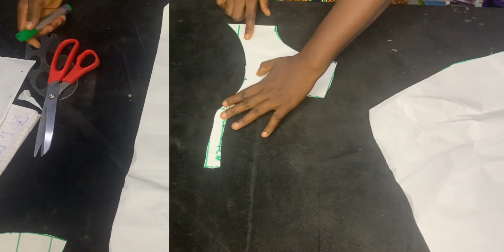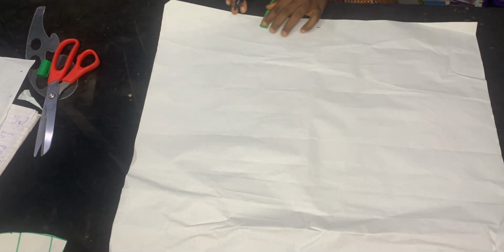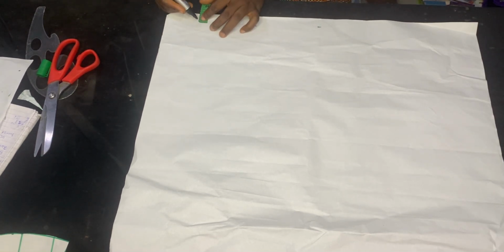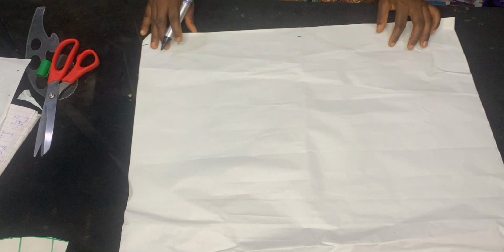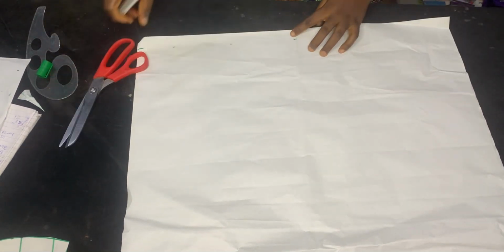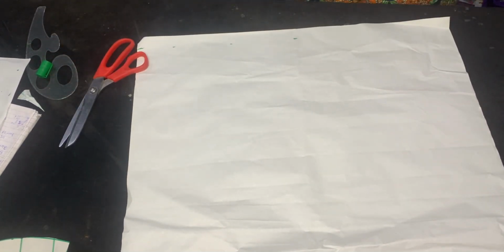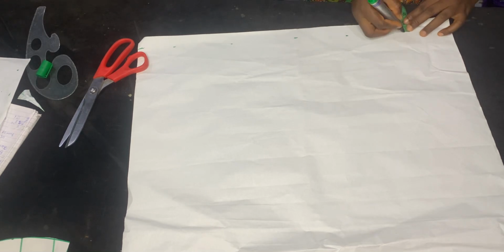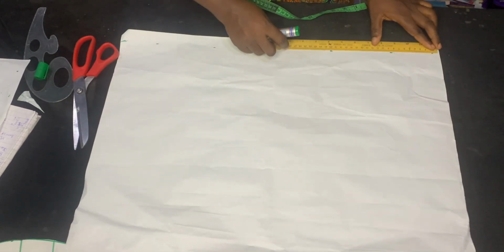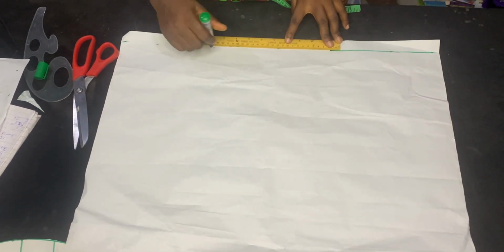So for the back piece, I'm going to mark out 1 inch for the zipper. That is if you want yours to carry zip, if you want to put zip on yours, just go ahead and mark 1 inch and then connect the dots like this.